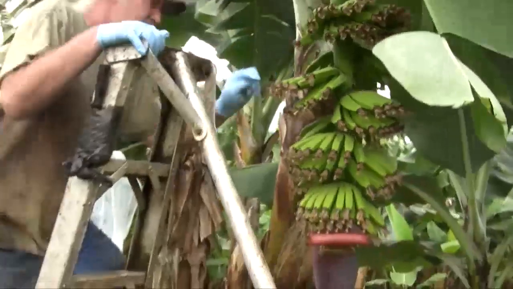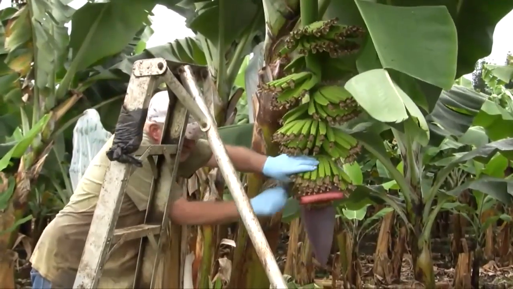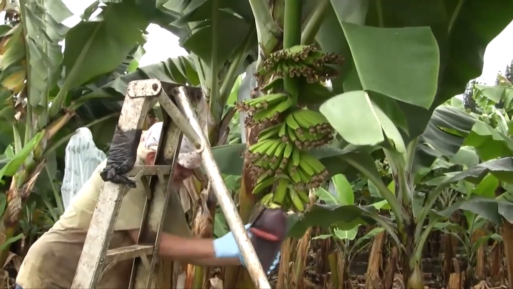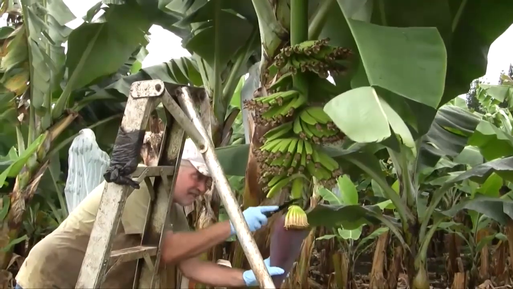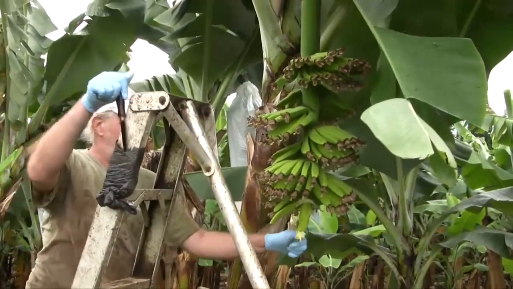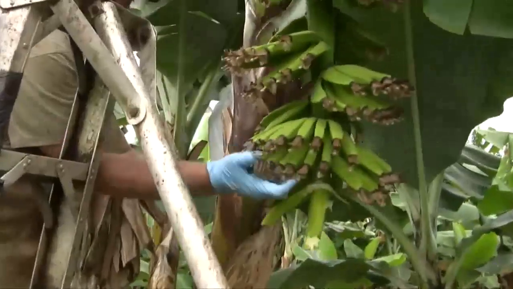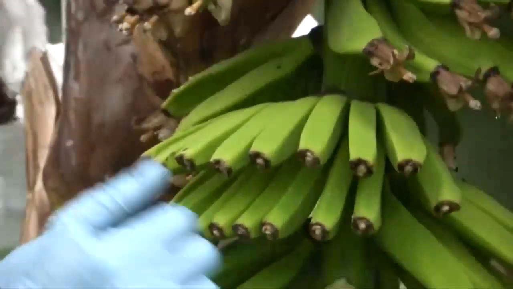A specified number of hands are allowed to remain on the bunch. The rest are trimmed, with 5 to 6 inches of stem left behind. Sometimes a single finger is allowed to remain below the lowest full hand. As hands mature, remove flowers from the ends of the fingers.